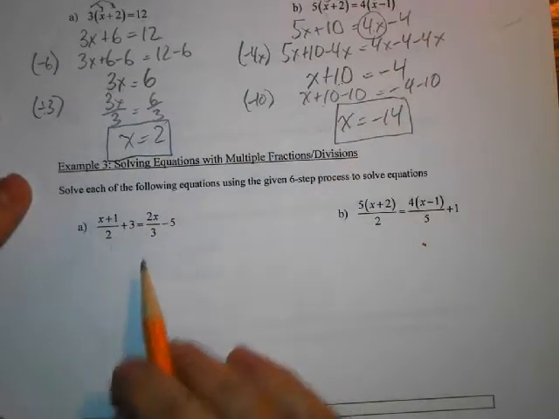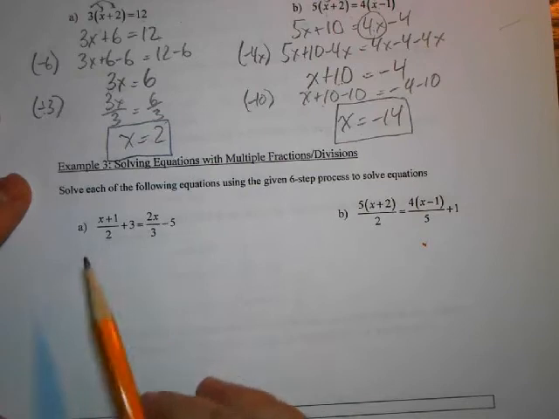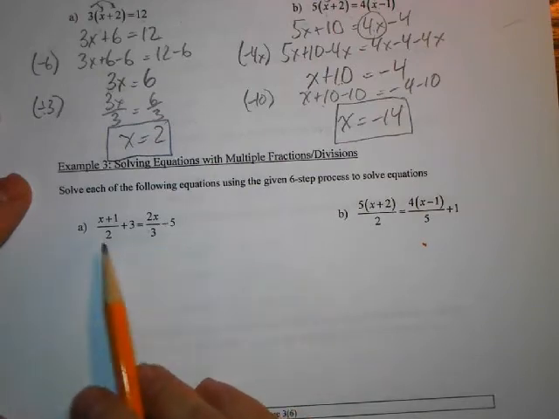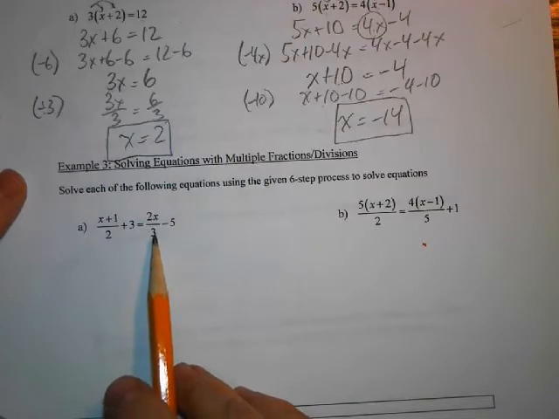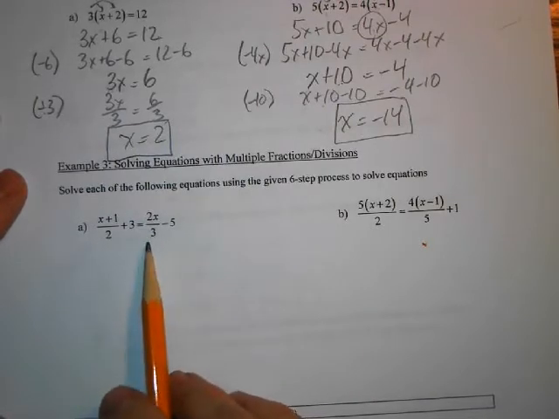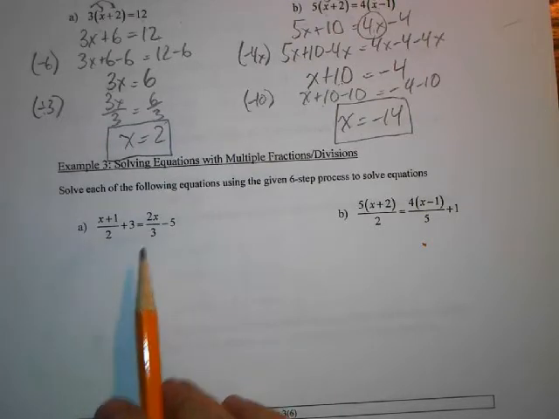So again, in order to get that, I didn't really explain what does the lowest common multiple actually mean. It's the smallest number that you can divide by both of these numbers. So what's the smallest number? I can divide by 2, and I can also divide by 3.